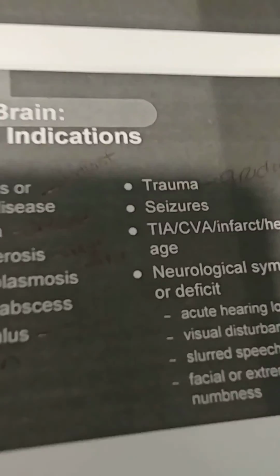Okay? TIA, CVA, infarct. What are we running? Those are stroke. Right. So what are we doing? Diffusion. That should be routine, but it didn't used to be. We used to only run them on CVA patients, but when they got perfected down to less than a minute, it's stupid not to do it on every patient. Does a 16-year-old that's in there for headaches really need it? No. But it's less than a minute long.